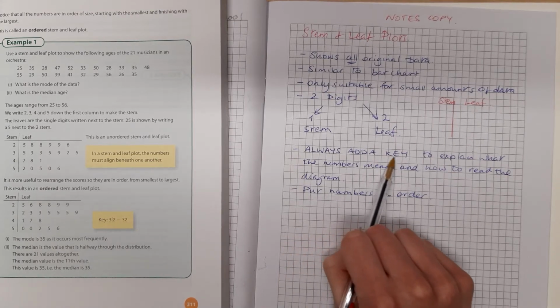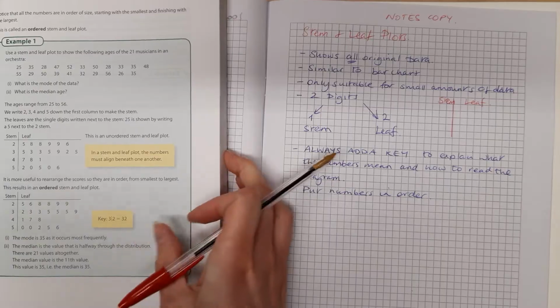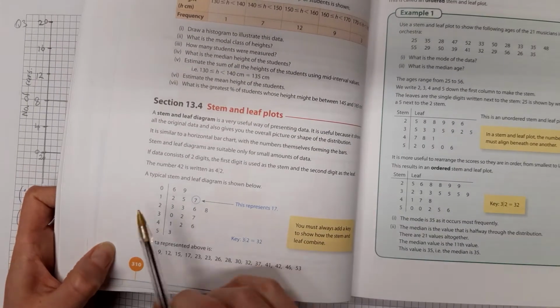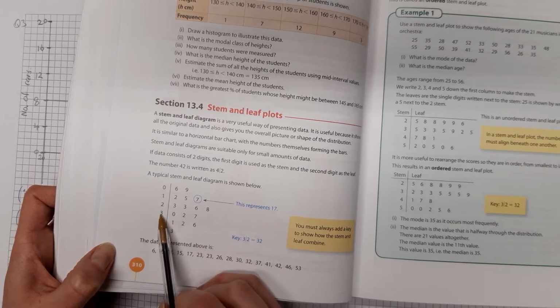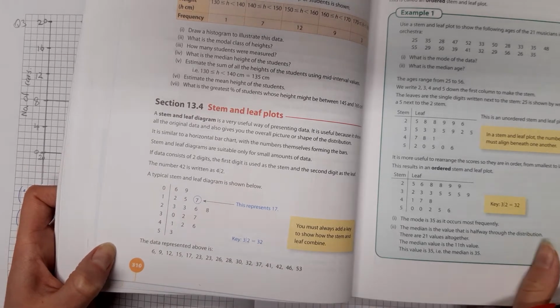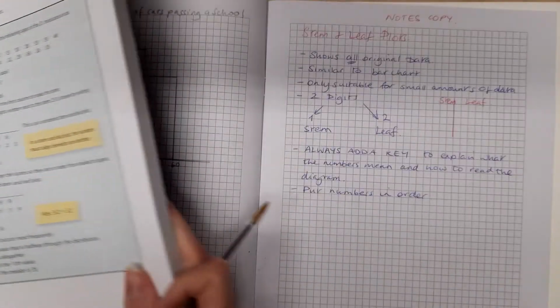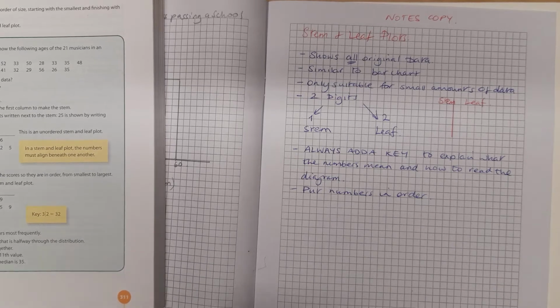You always need to add a key, and this is to explain what the numbers mean, so how to read the diagram. Example, 0-6 means the number 6. 3-2 means the number 32. So it's explaining how you read the diagram. So always add a key to explain what the numbers mean and how to read the diagram.